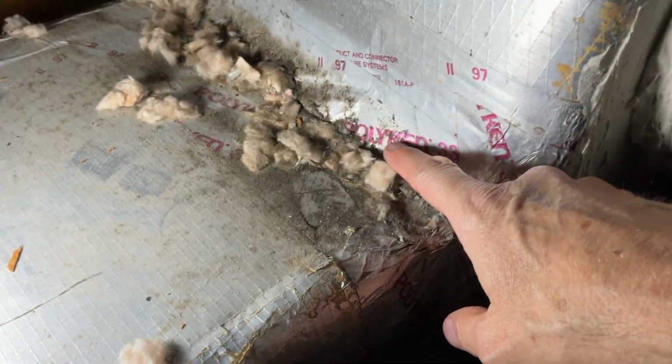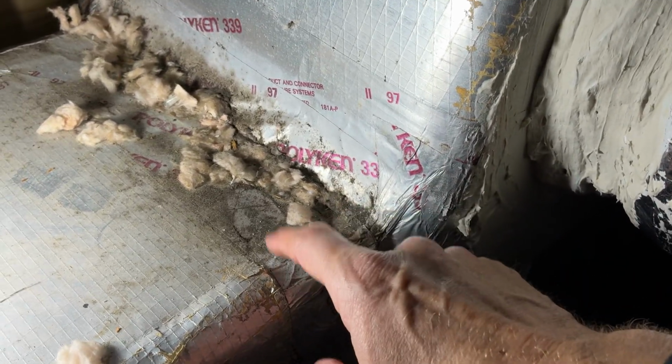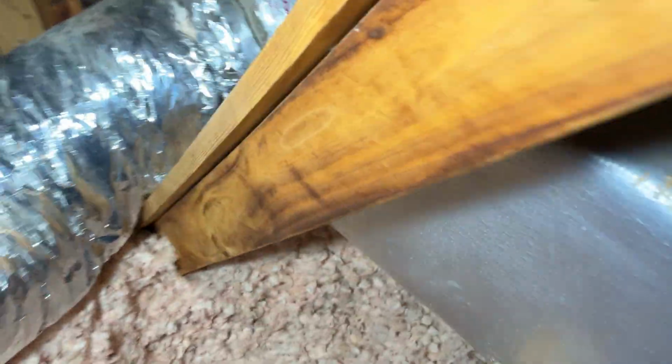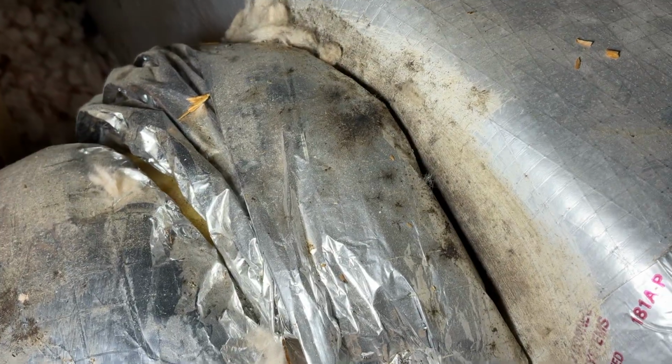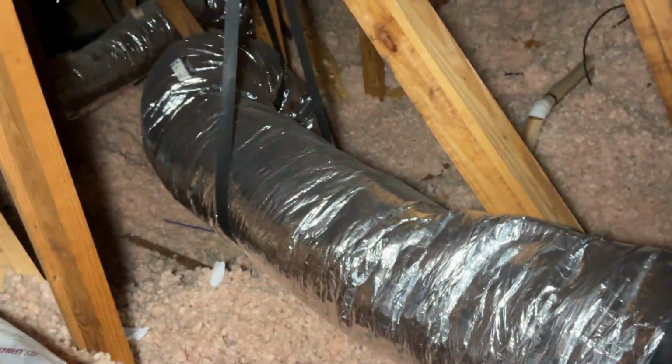If anything, the tape is leaking at least heat, and then when the AC is working, it creates condensation here on a humid day in Florida, but that's in the attic. Same over there. I don't think that goes in the house. And the rest looks very decent.